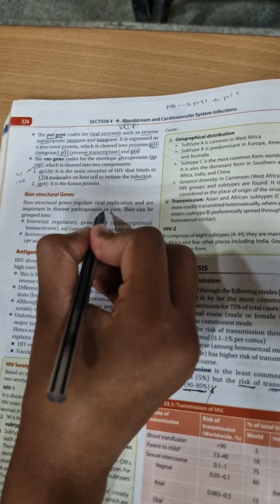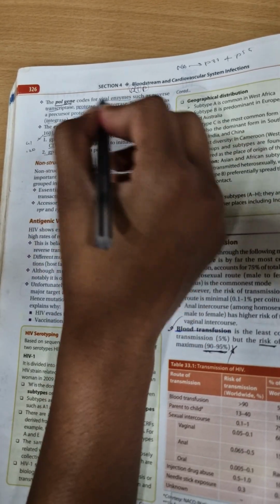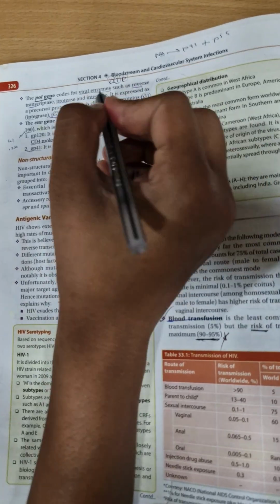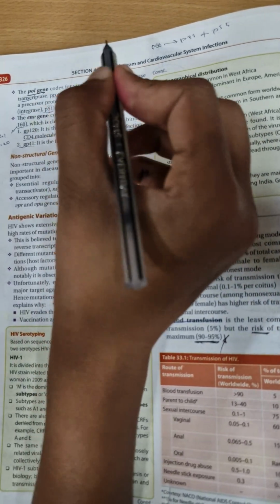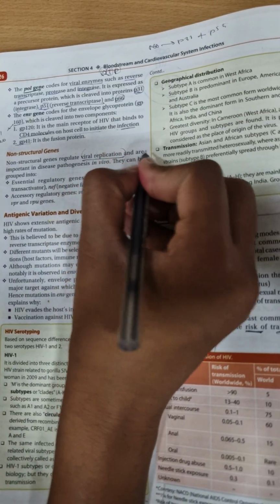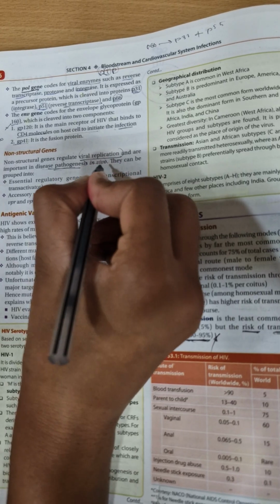Non-structural genes regulate the viral replication. Structural genes are also helping in viral replication, because integrase helps in the integration of the viral DNA with the host DNA. So this also helps in viral replication. They are important in disease pathogenesis also, in vivo.